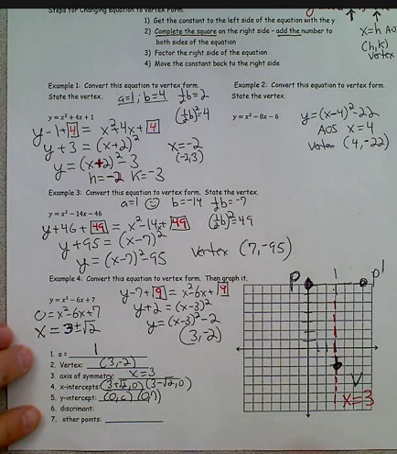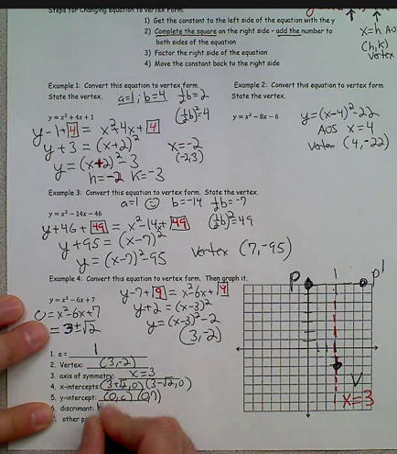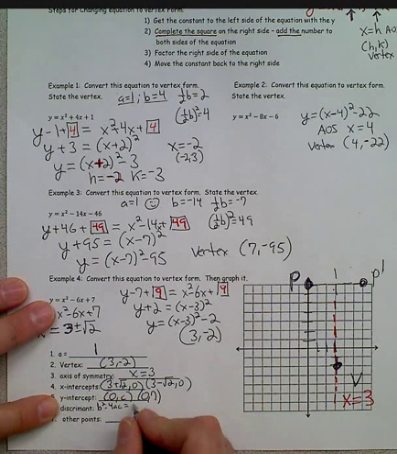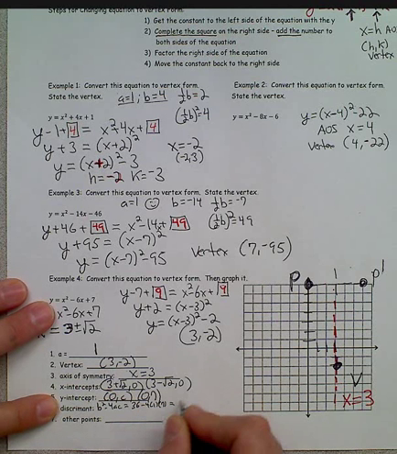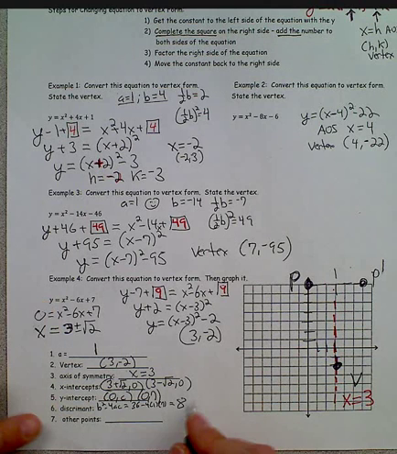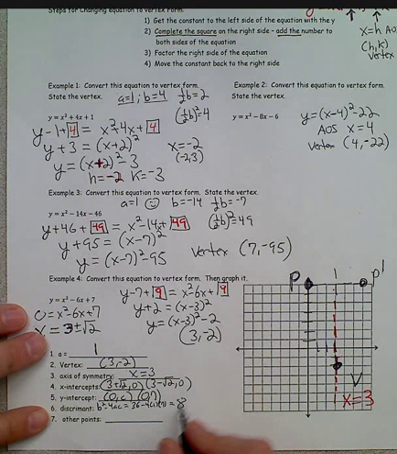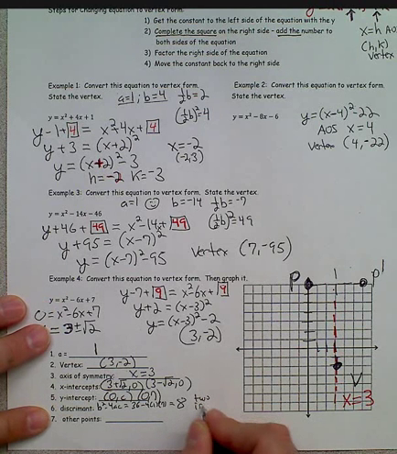My discriminant is b squared minus 4ac, and that would be 36 minus 4 times 1 times 7, which would be 8. So this justifies that I will have 2 irrational roots.